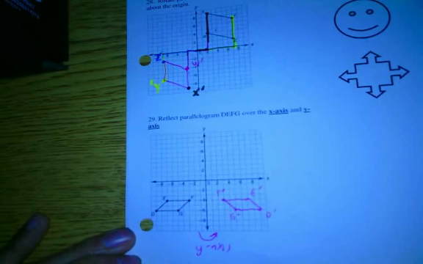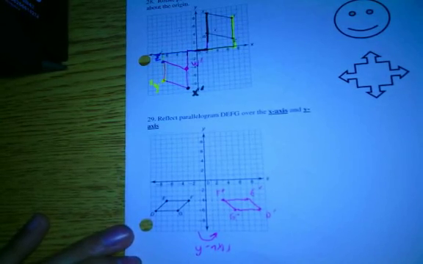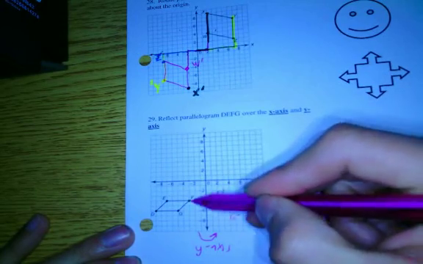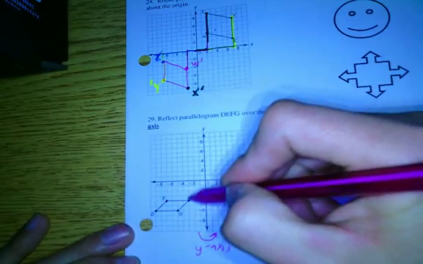Notice how it's going down. You can use this to help you out. You went down 4 units for F and for E. So I'm going to go down from here. I'm going to go to the 4. And from here, I'm going to go to the 4. Okay?